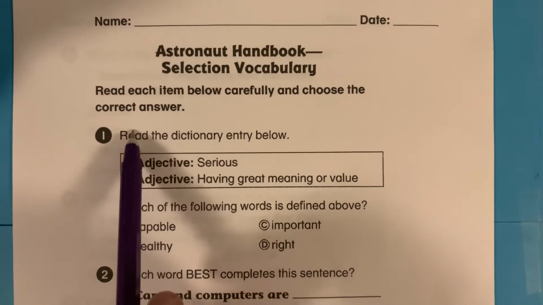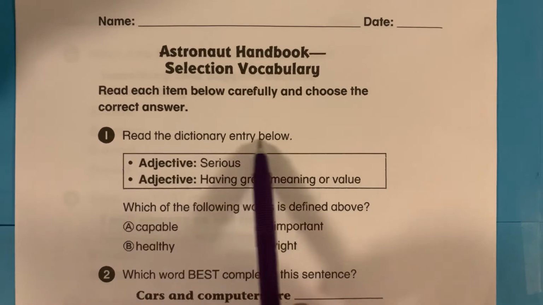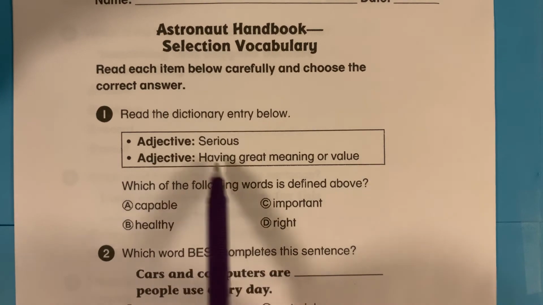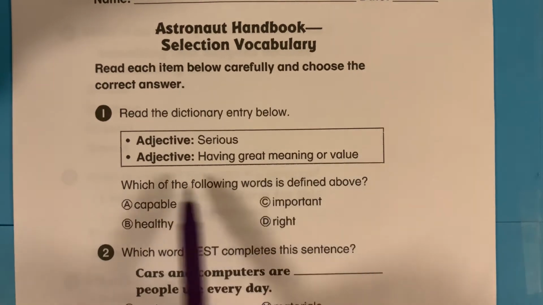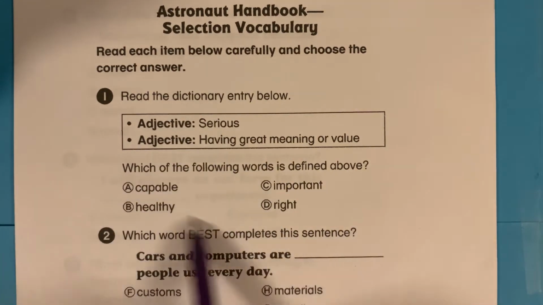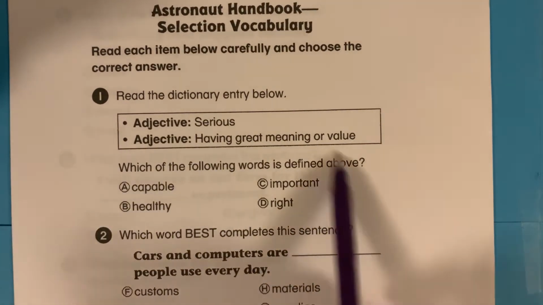First, you are going to read questions that ask you about the vocabulary for the Astronaut Handbook. So this first one, read the dictionary entry below. Adjective, serious. Adjective, having great meaning or value. Which of the following words is defined above? Which one means serious or having great meaning or value?